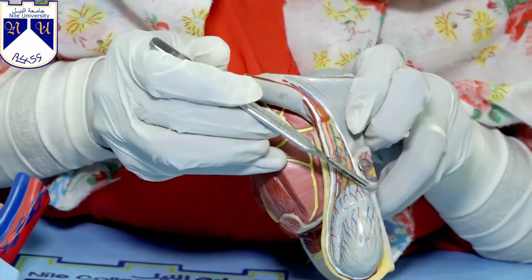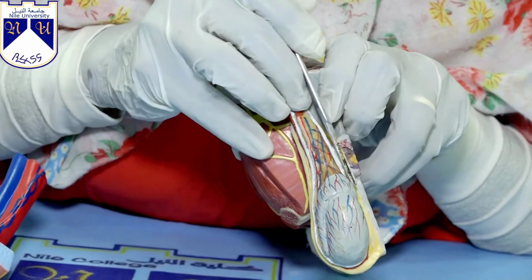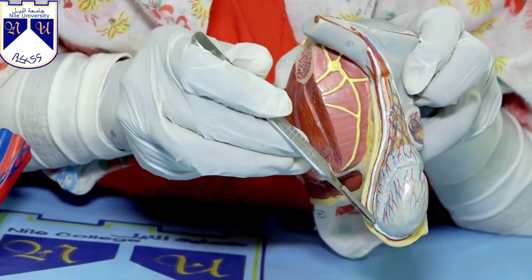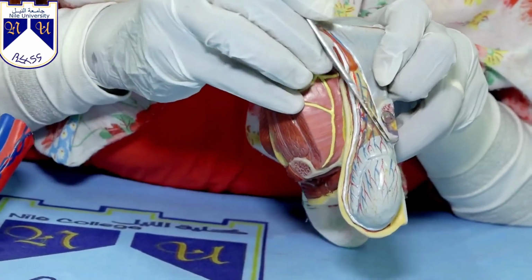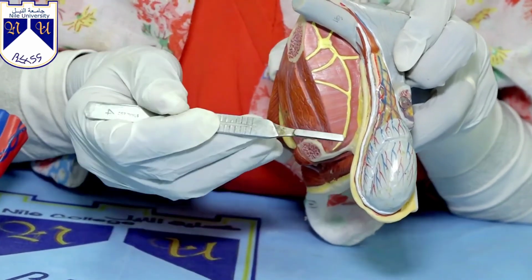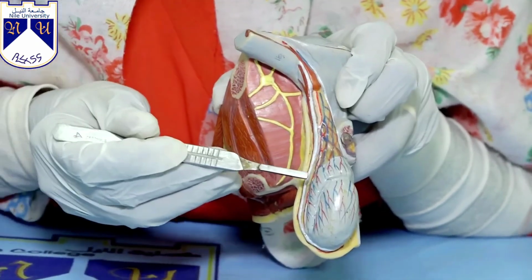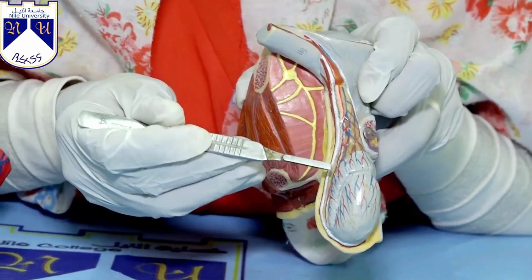Here behind the testis, this structure called the epididymis is a very long tube, about 6 meters in length, and this tube is the site of storage and maturation of sperm.